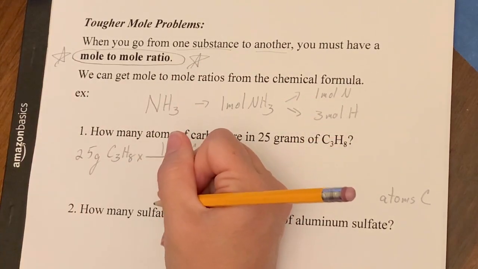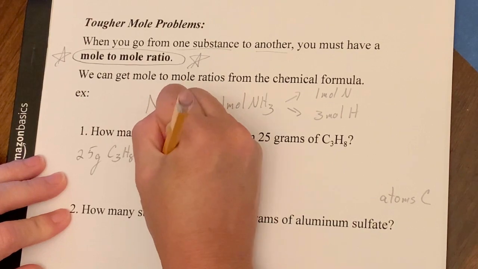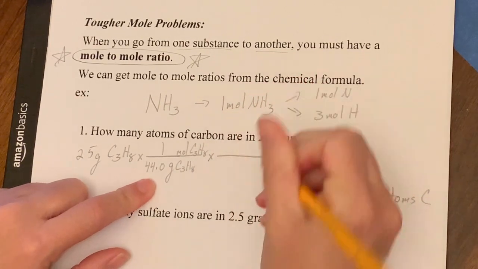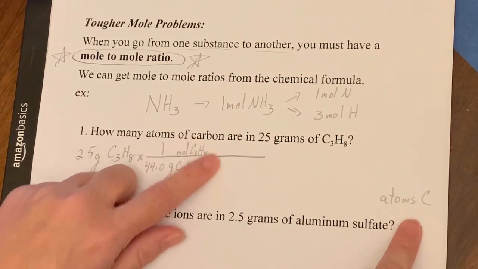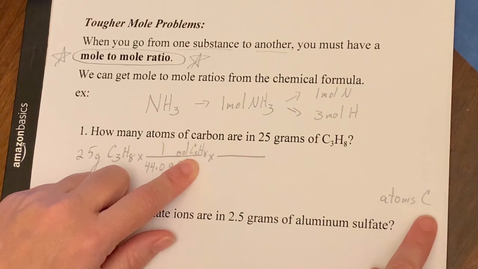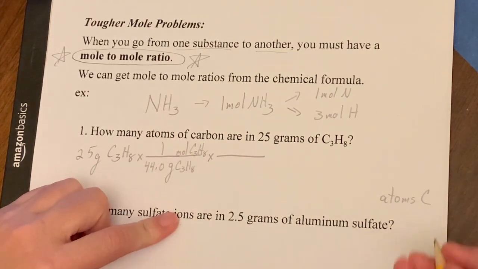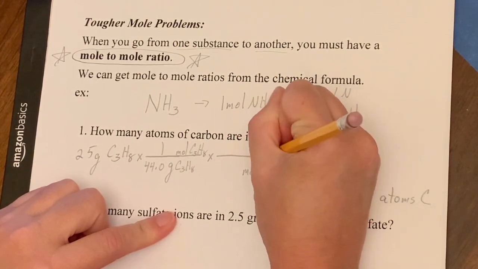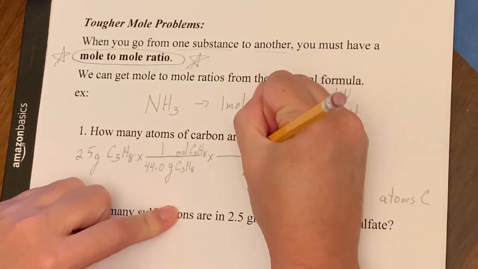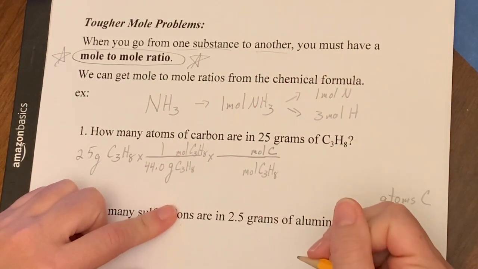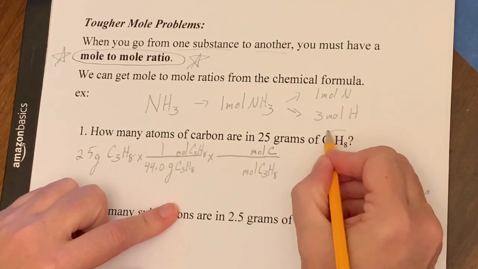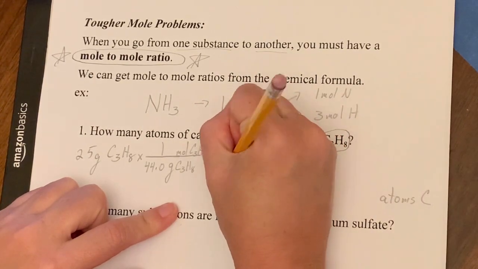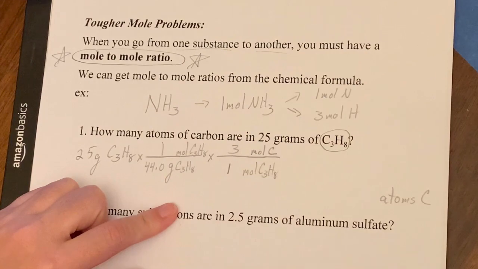In 1 mole, you have 44.0 grams, and we got that number from the periodic table. Here is our new step. I don't want my answer to be in terms of propane. I want just those carbon atoms inside. So what I'm going to do is set up a mole to mole ratio. I'm going to put moles of my whole compound on the bottom, because that's what I have over here. Then just moles of what I'm looking for on the top. If I look at C3H8, for every 1 propane, I have 3 carbons. So for every 1 mole, I have 3 moles of carbon.